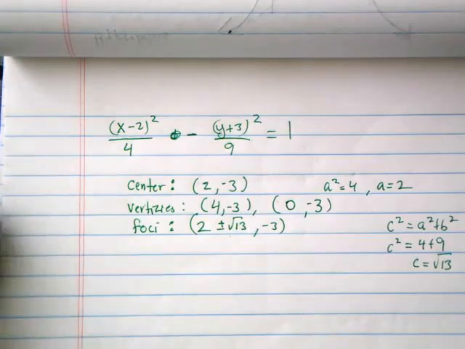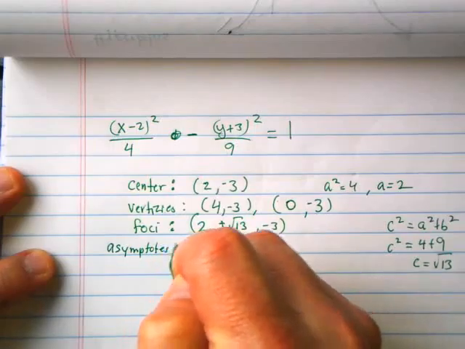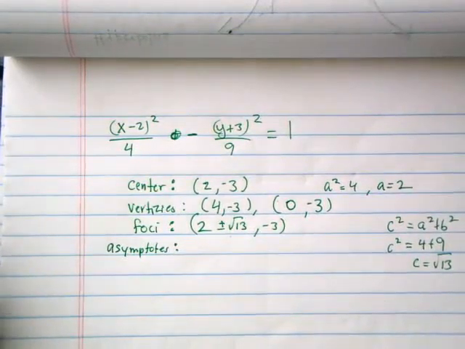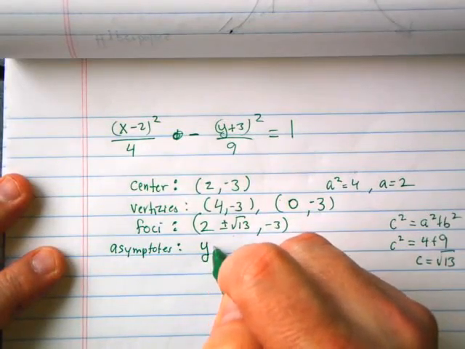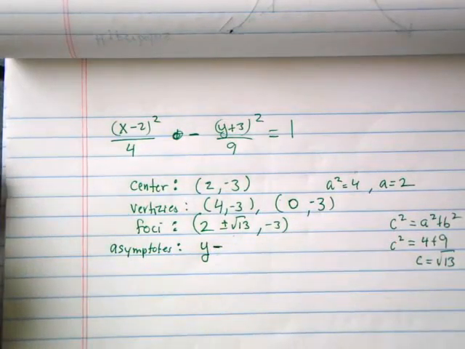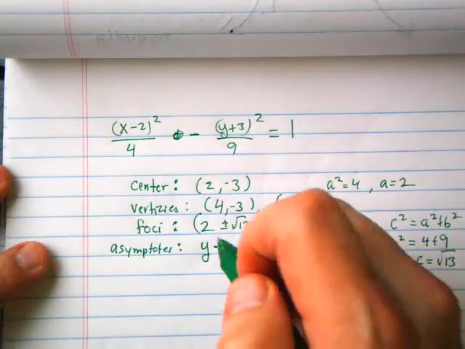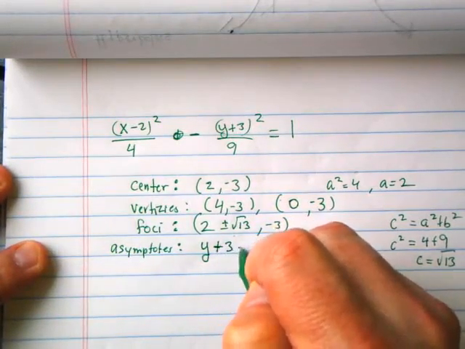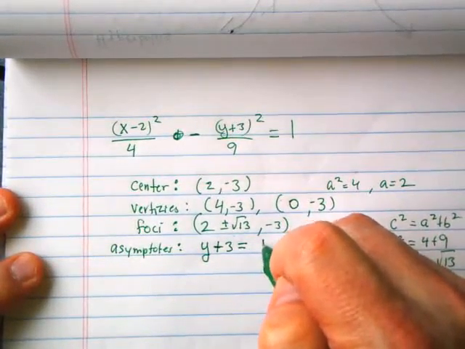And the last thing I would ask you to find are the asymptotes. The asymptote has y minus the k number. What's the k number? K number is negative 3, so it's going to be y minus negative 3, which is y plus 3, equals, and this one has plus and minus b over a. So plus or minus.